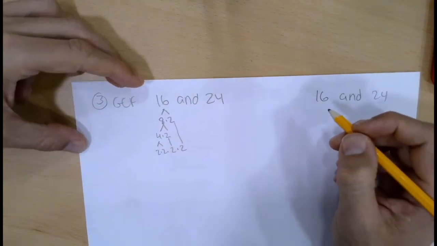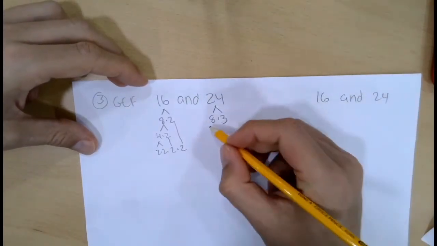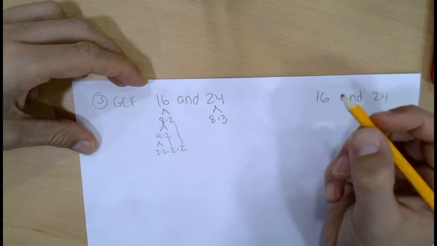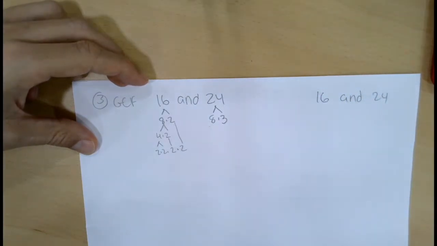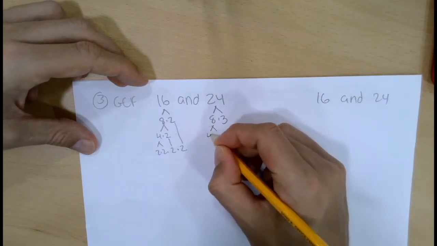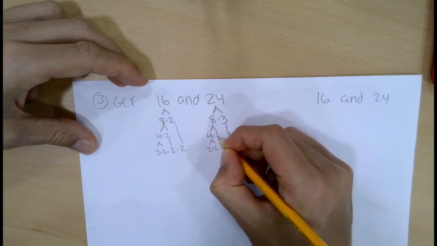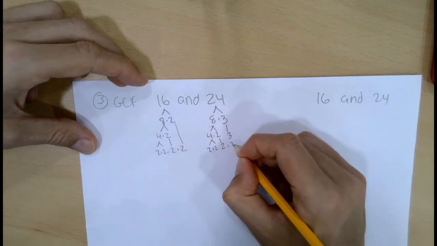Before I write my list, I'm going to do the same thing for 24. I'll pick 8 and 3. Again, it doesn't matter whether it's 8 and 3 or 3 and 8, because think back to our vocabulary preview question where we had the commutative property. So we can now break this down further, and we have a composite number here, so we'll do 2 times 2 times 2 times 3.